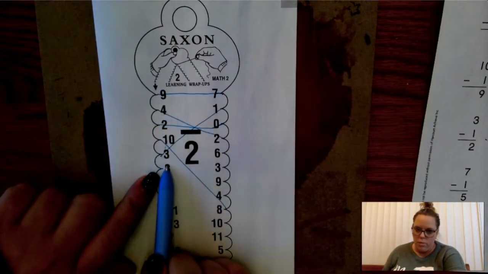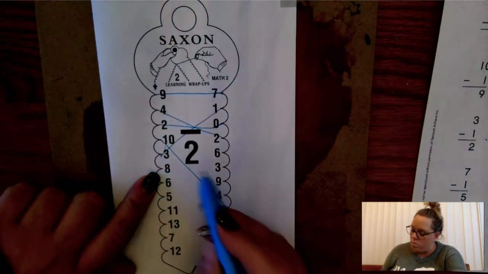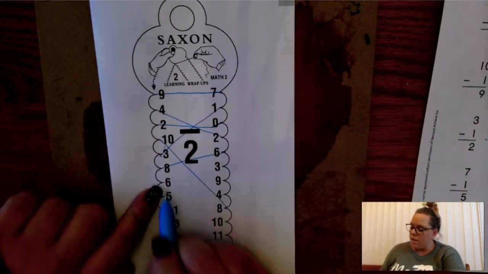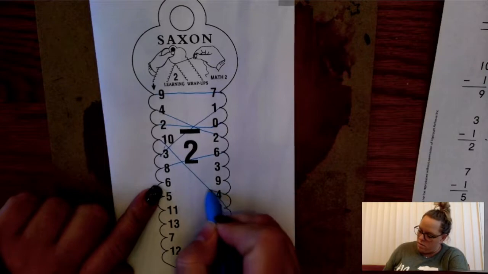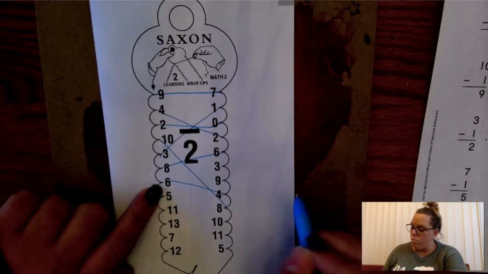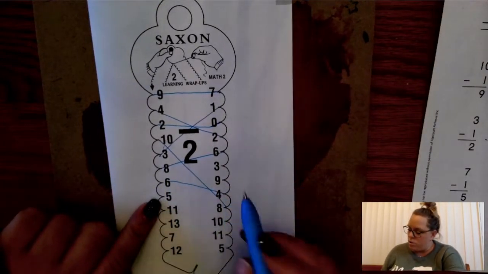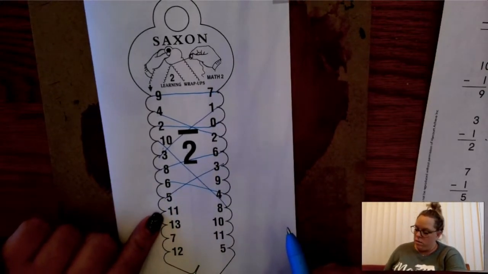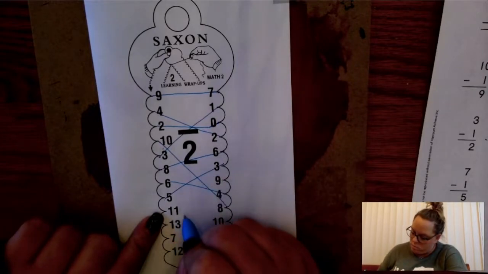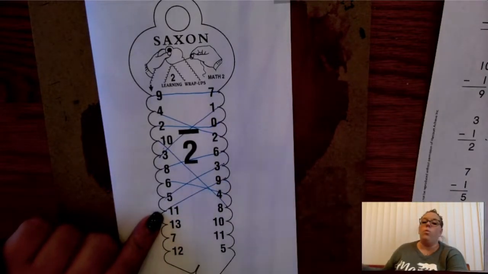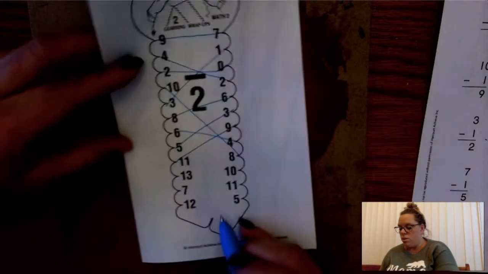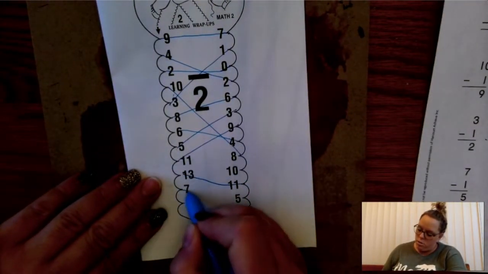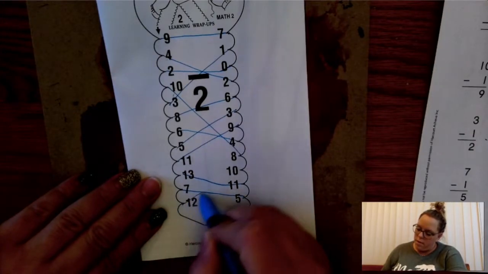See how we just went right down the row. 8 minus 2 is 6. Wrap it. 6 minus 2 is 4. Wrap it. 5 minus 2. Wrap it. 11 minus 2. Wrap it. 13 minus 2. 11. 7 minus 2. 12 minus 2.